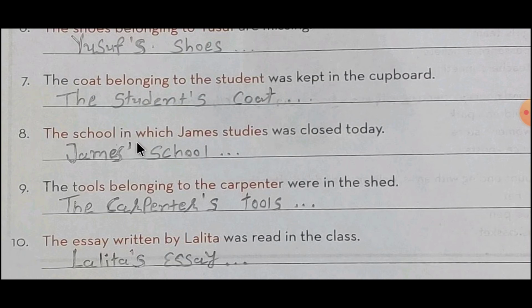The school in which James studies was closed today. So we have to start the sentence with the noun: James' school was closed today. Very easy. Here the name James already ends with the letter s, so we have to put just the sign of apostrophe only. Remember the rule for nouns that end with the letter s.